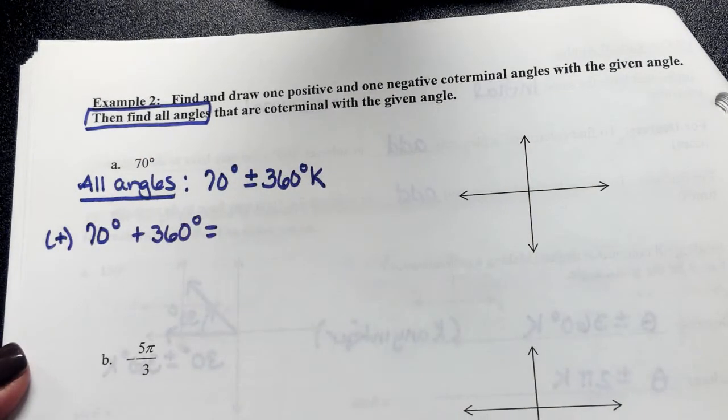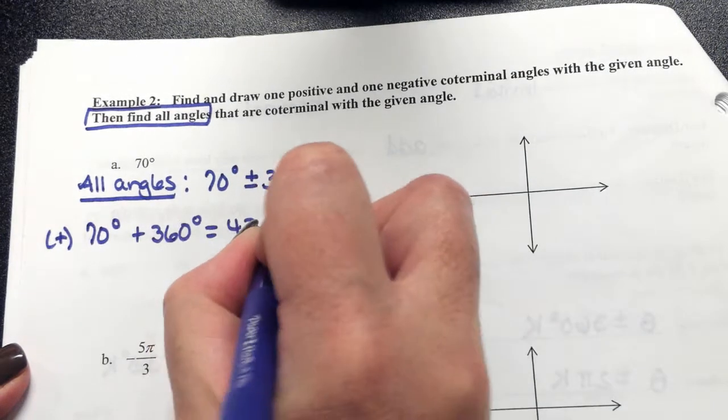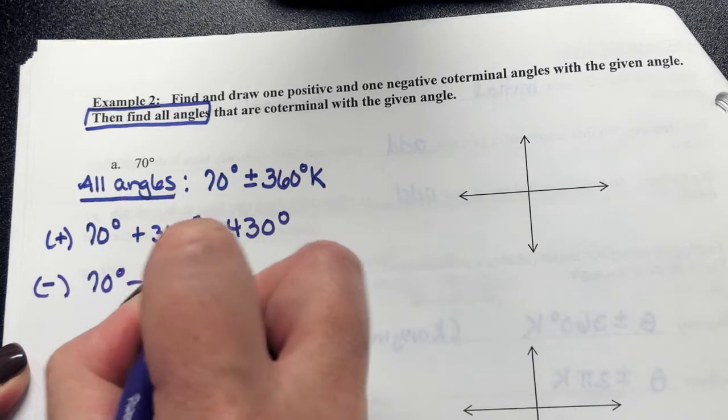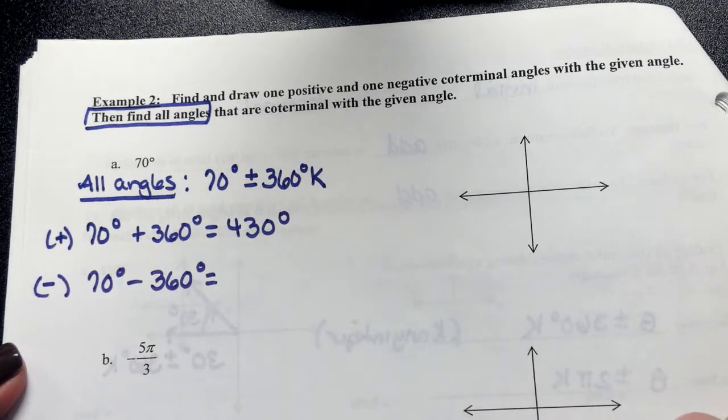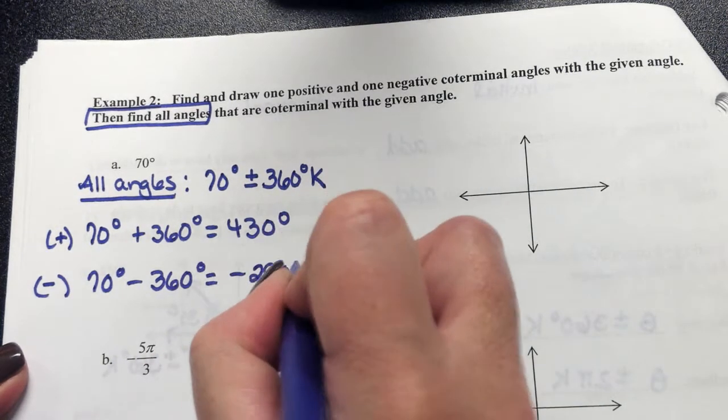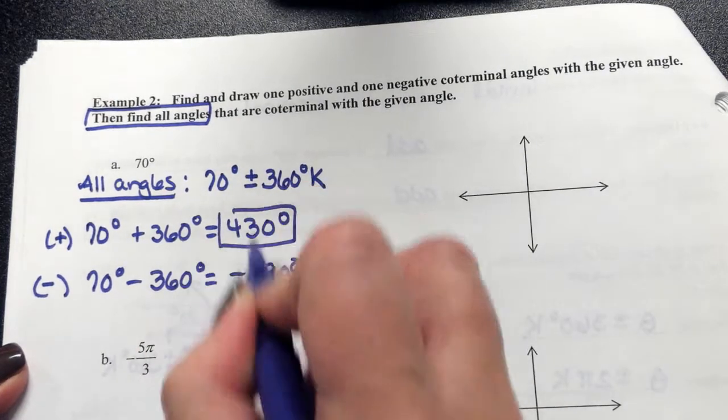So to find a positive coterminal, remember, I'm going to add 360 to 70. And what's 360 degrees plus 70? 430. The negative, I'm going to take 70 degrees and subtract 360 degrees. And what's that going to give me? It's going to give me negative 290. So there's my positive, there's my negative.